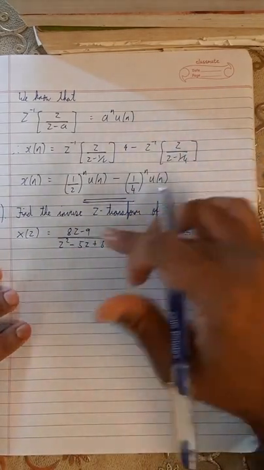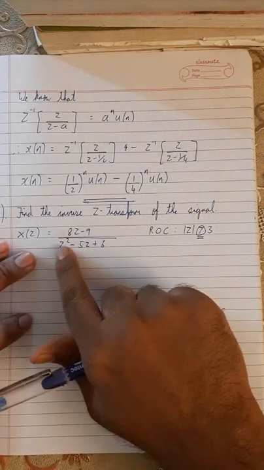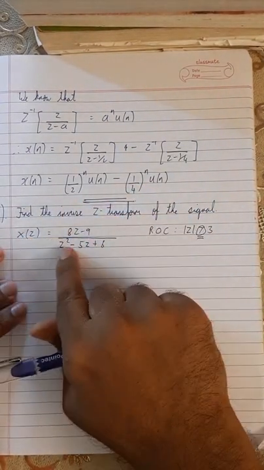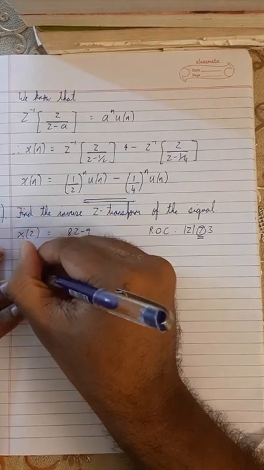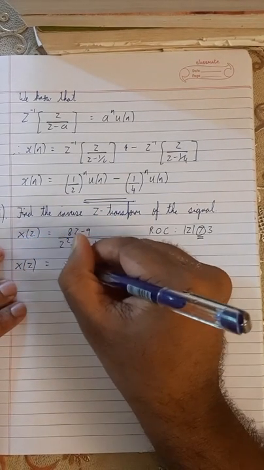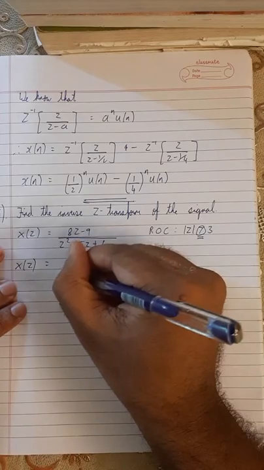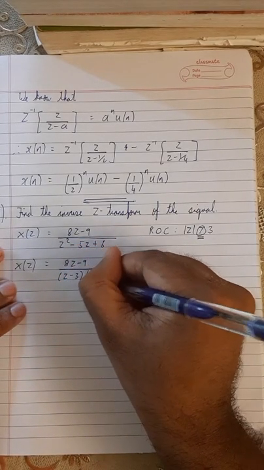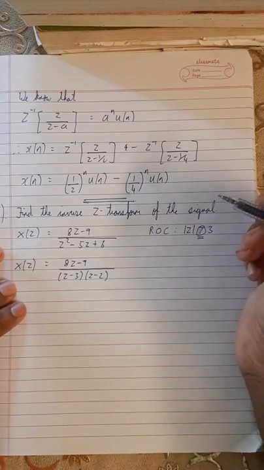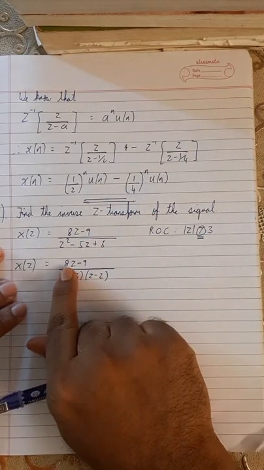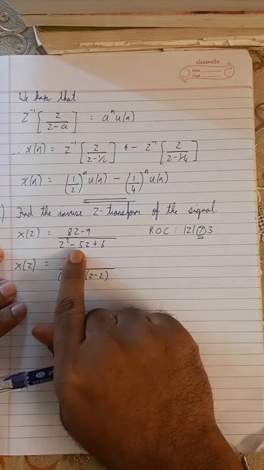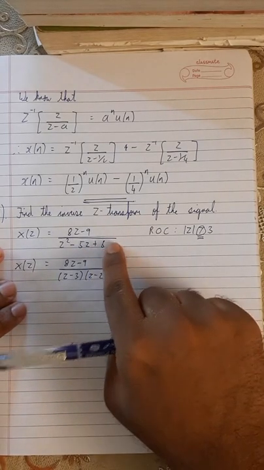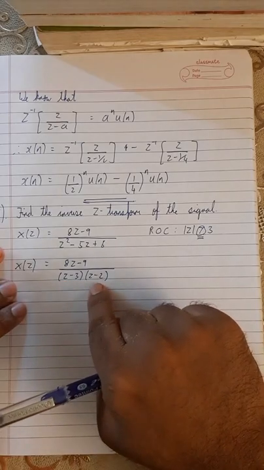So now let's apply the partial fraction process. Before that I need to factorize this denominator. So z² - 5z + 6 can be factorized as (8z - 9) / ((z - 3)(z - 2)), because we need to find two numbers that upon adding give -5, and upon multiplying give +6. So that will be z - 3 and z - 2.